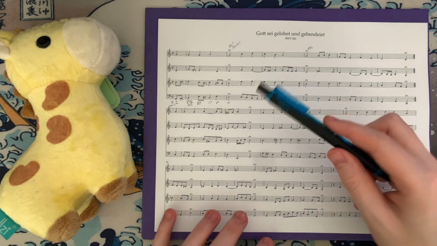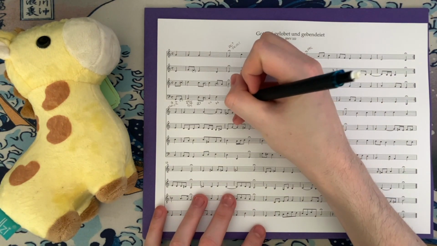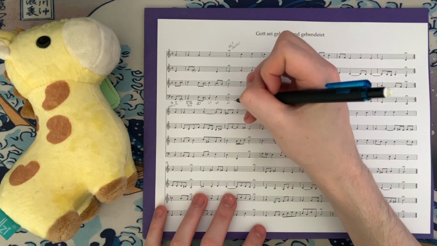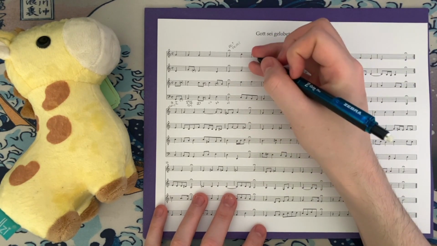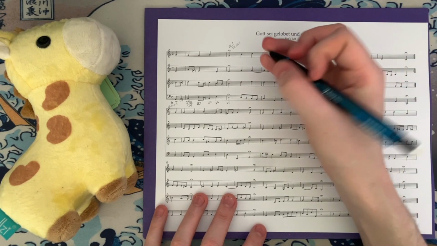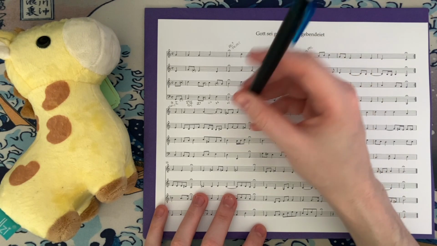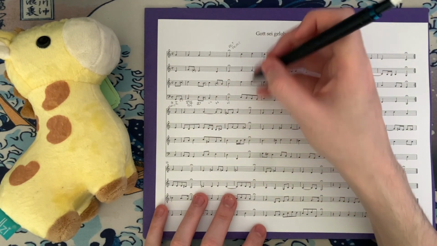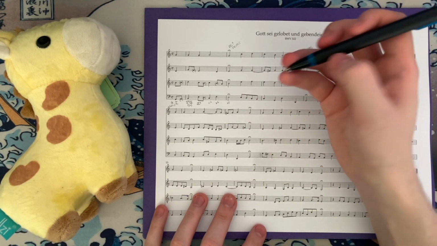So here we'll just go ahead and call this next chord our common chord. So we're actually not really modulating, so just imagine that we're switching from a Mixolydian pitch collection to a major pitch collection, I guess.